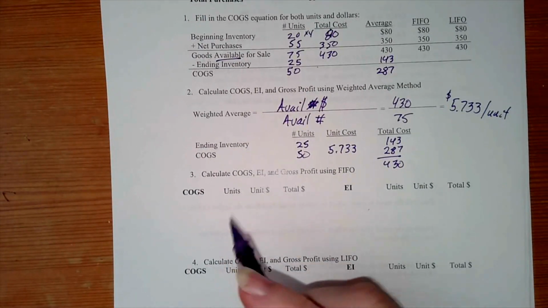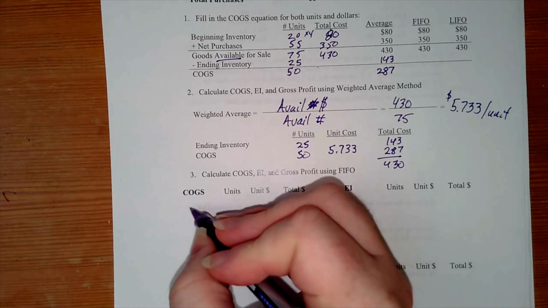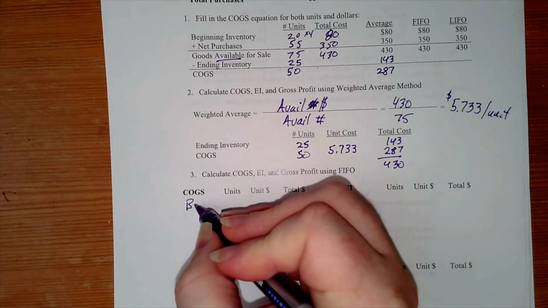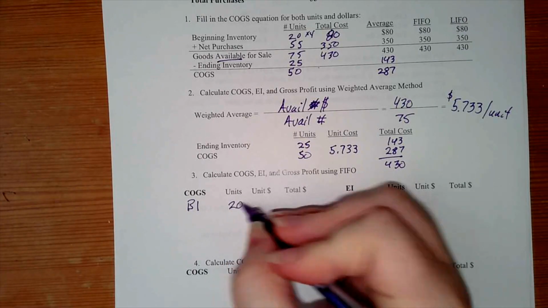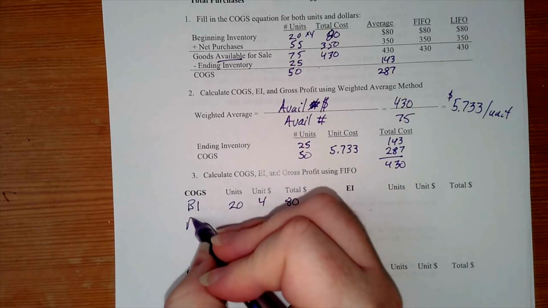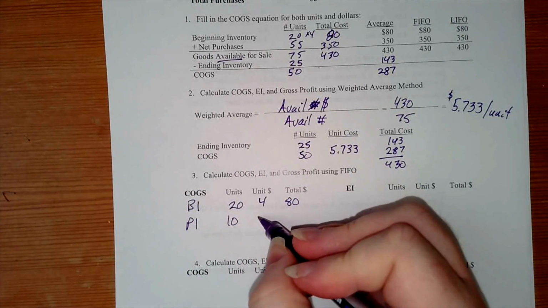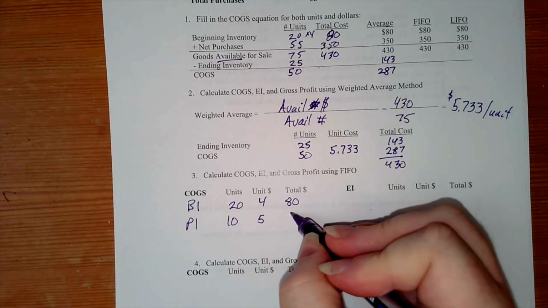And that's what we're going to do here. So we'll go down here and write that out exactly that way. So calculate FIFO. We start at the oldest inventory, which is the beginning inventory. We're going to take all 20 of those units at a cost of $4 apiece, $80. And we're just going to go until we get to 50 units. So all 10 of purchase 1 at $5 for $50.